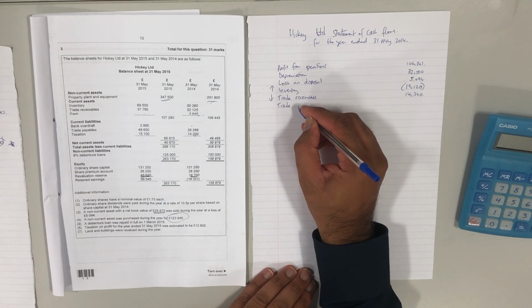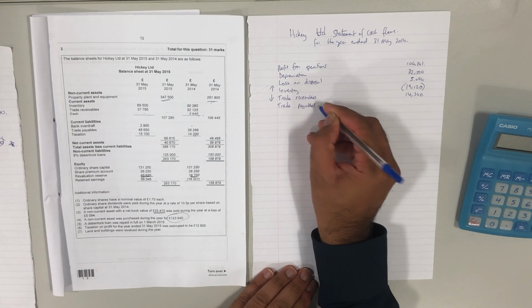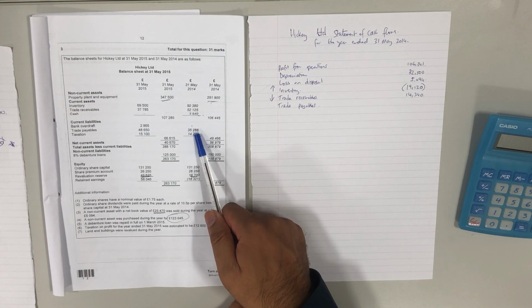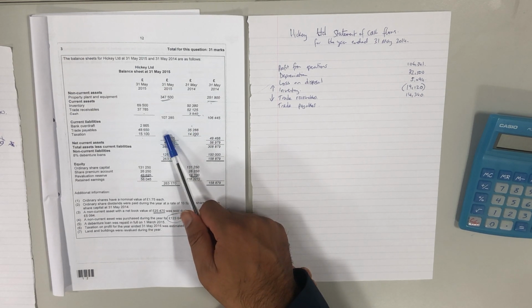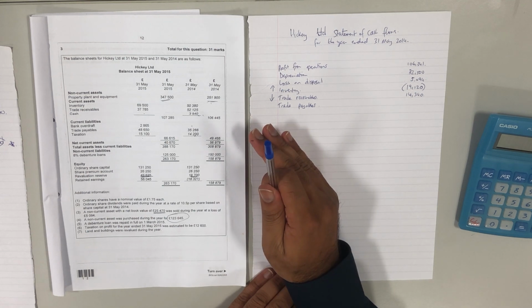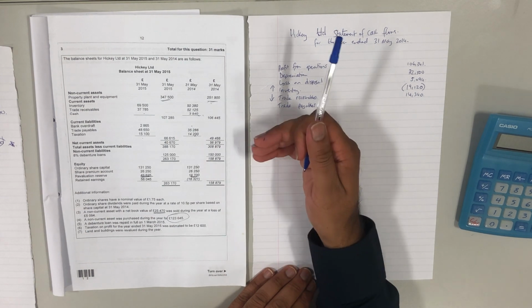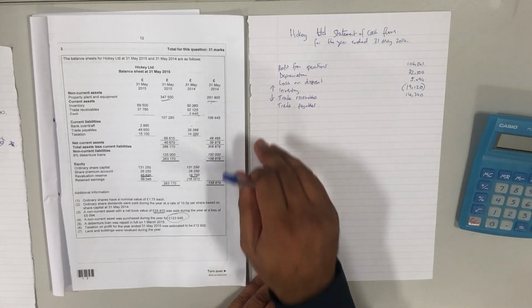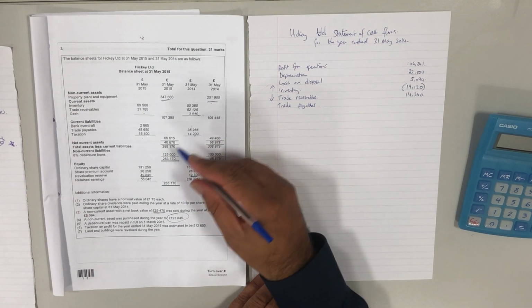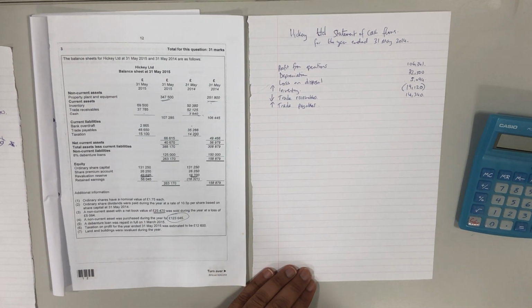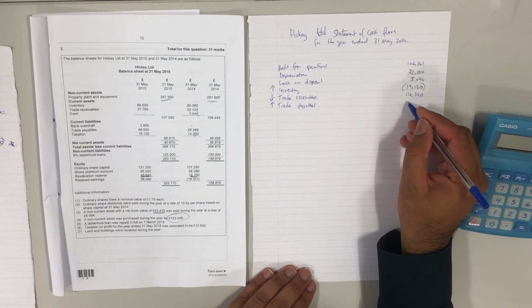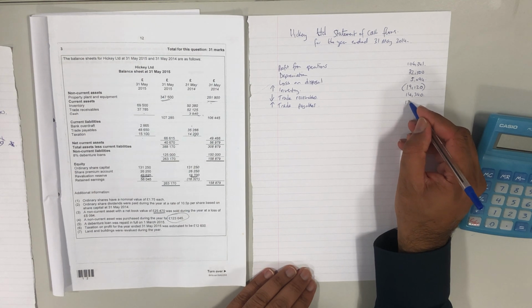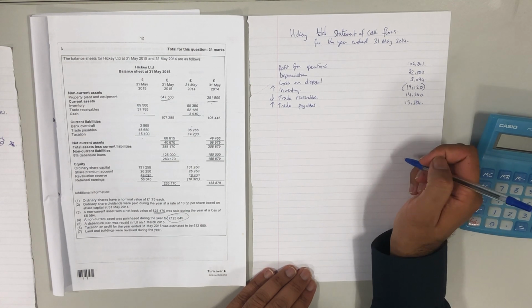Trade payables, have a go. Feel free to pause and have a go. So trade payables is going up. Now the way I think of this is if payables goes down, why is it going down? Because we are paying our suppliers, so cash goes down. If payables go down, cash goes down. If payables goes up, then cash goes up. Okay, so the difference between this is 13,384.